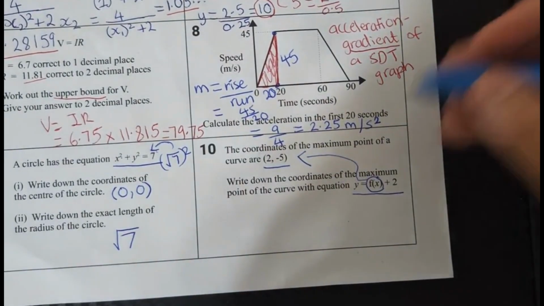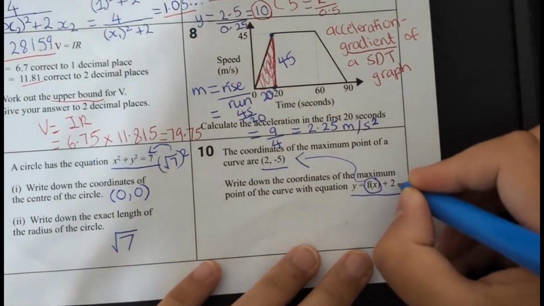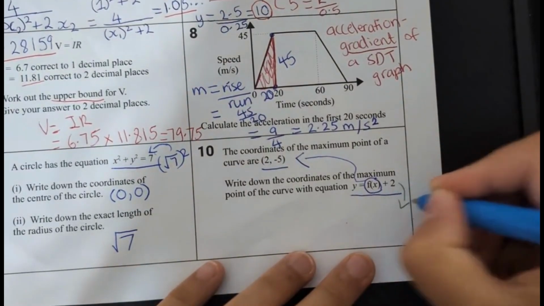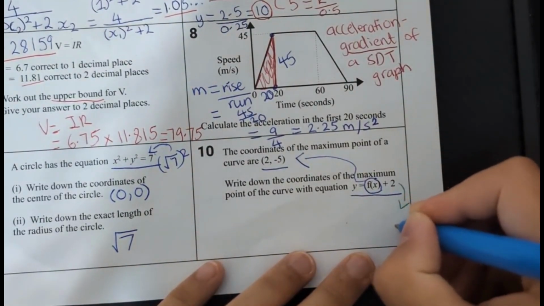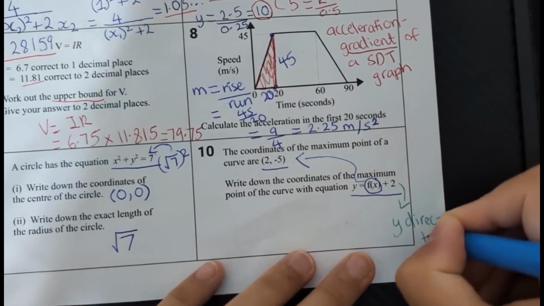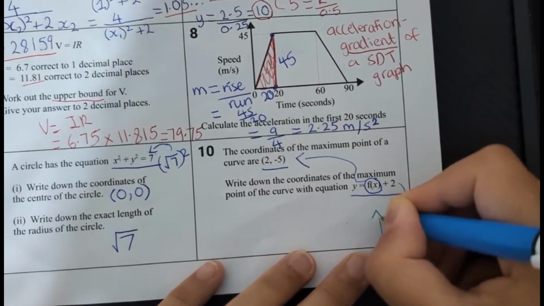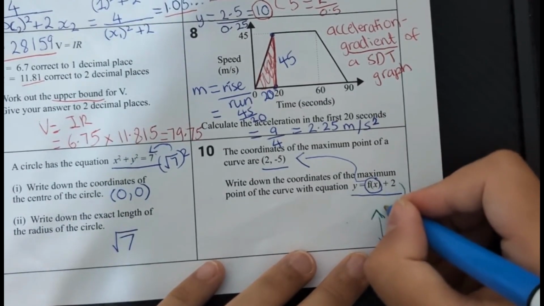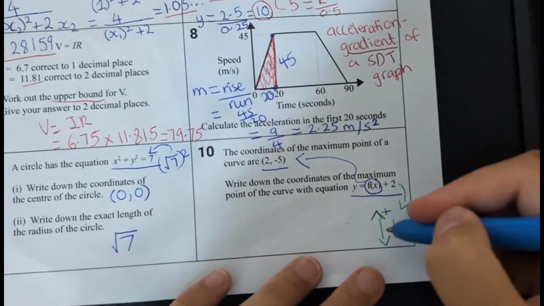That means the plus 2 outside my brackets suggests a change of 2 being added in your y direction, so in your vertical direction. If it's a positive sign, the graph is going to be moving up.